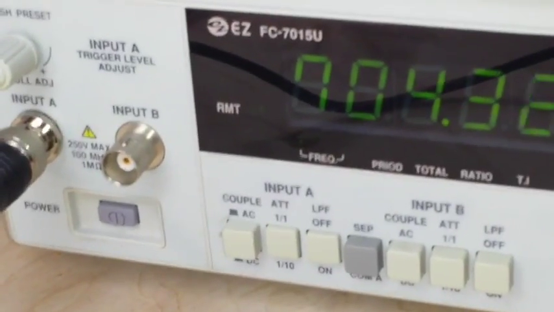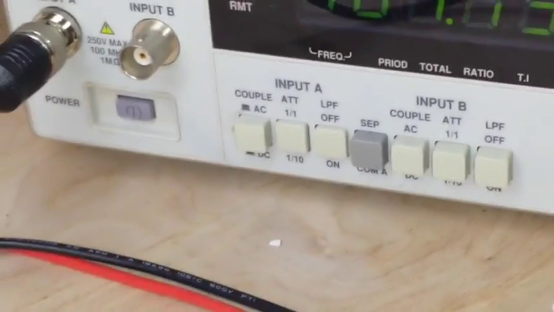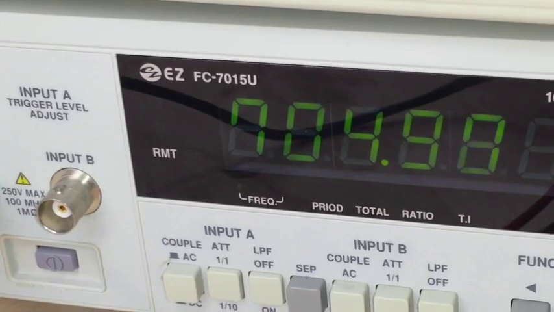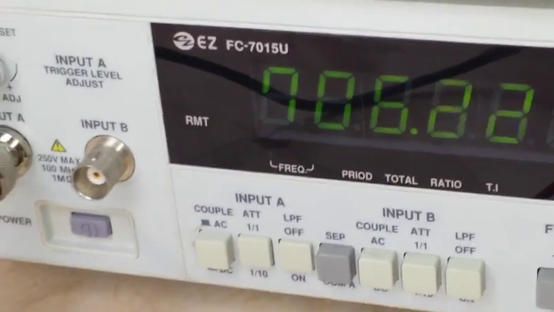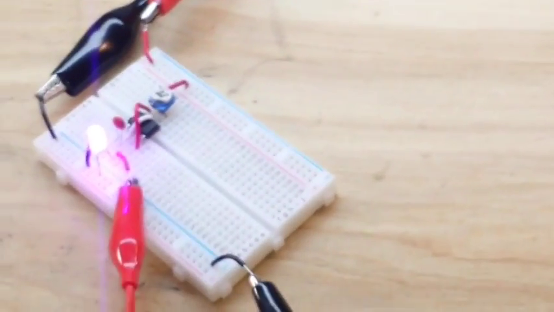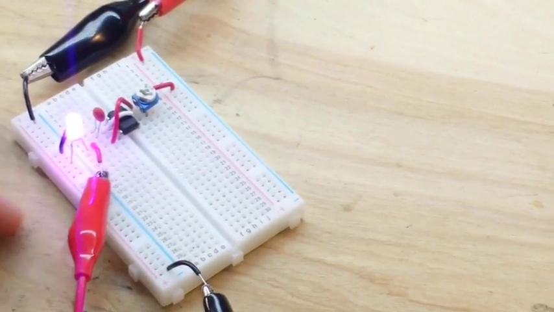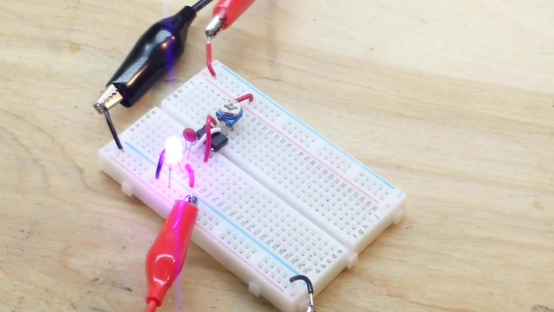Barely. But there you see it. I can't really get you a good picture. I'm going to have to move my swing arm. 704. There we have it. So that's our frequency with this particular setup. You can easily massage those values for your own setup.